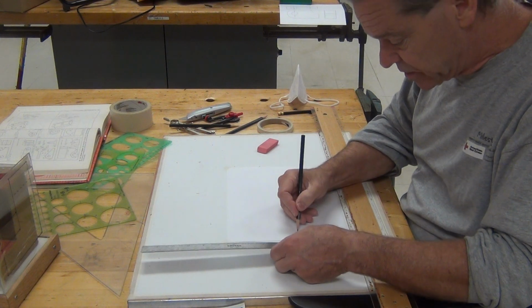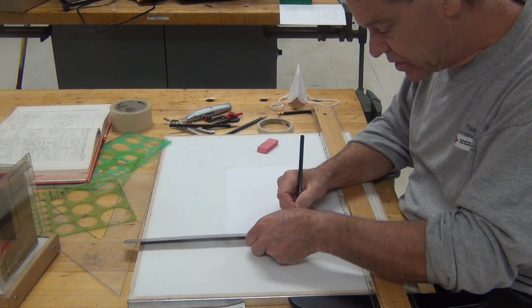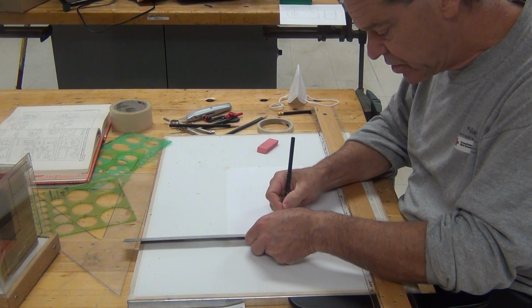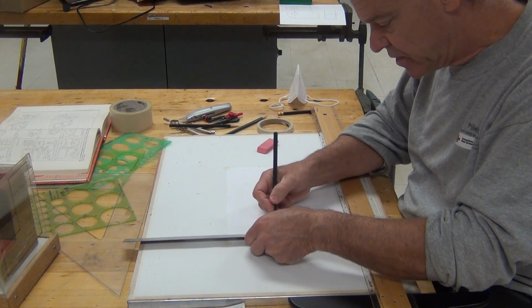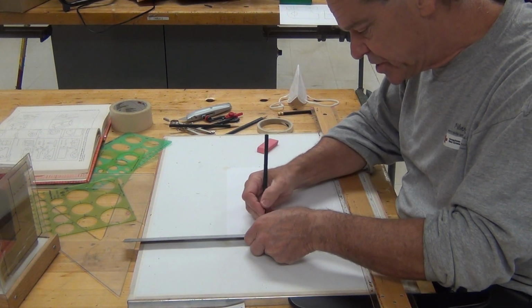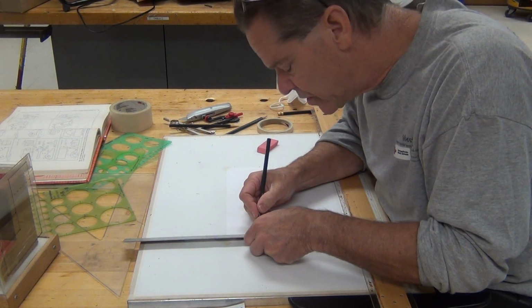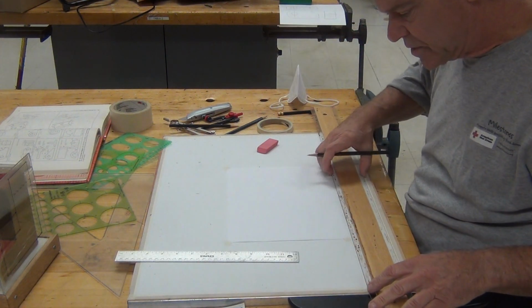Okay, and then this mark here, this would be the top of the object. Now I'll go another inch for that, and then 1 7/8 for the thickness of the top view.